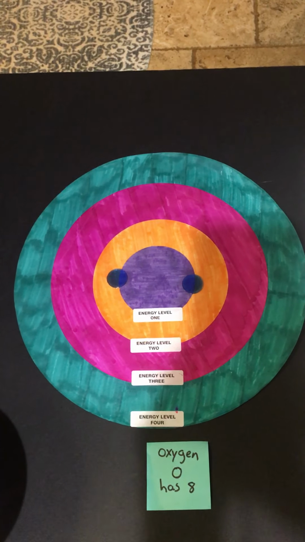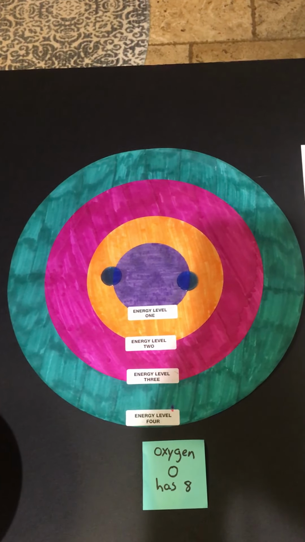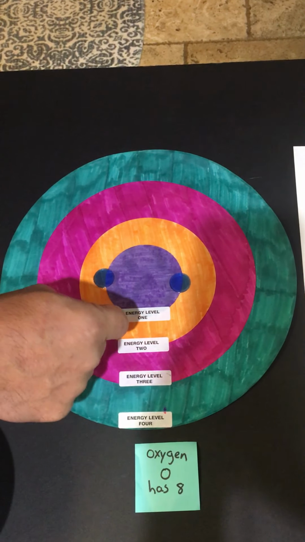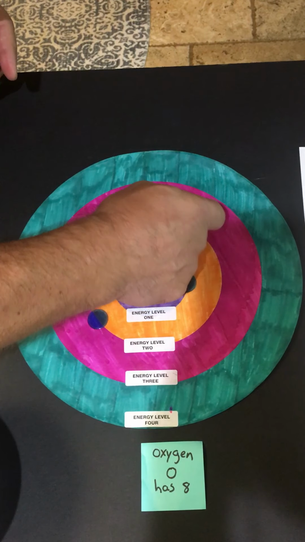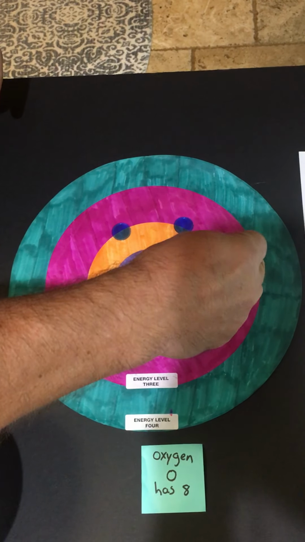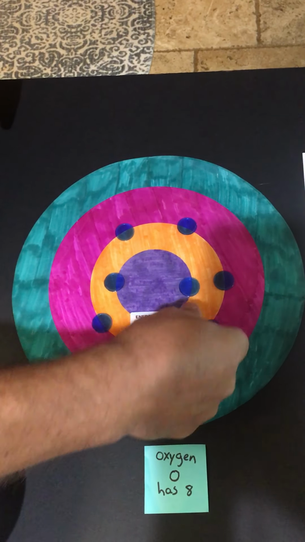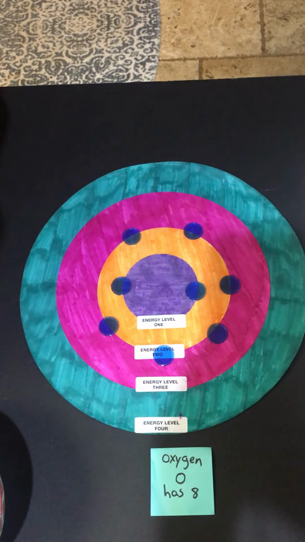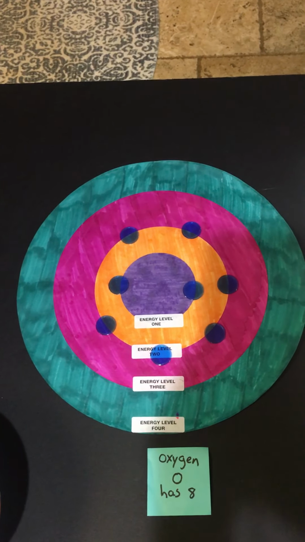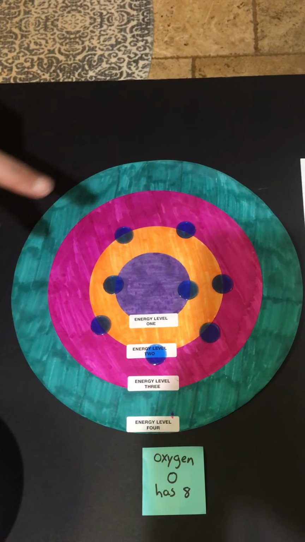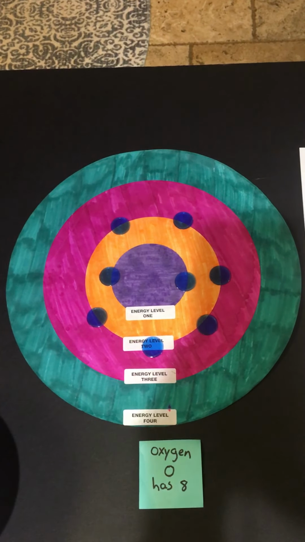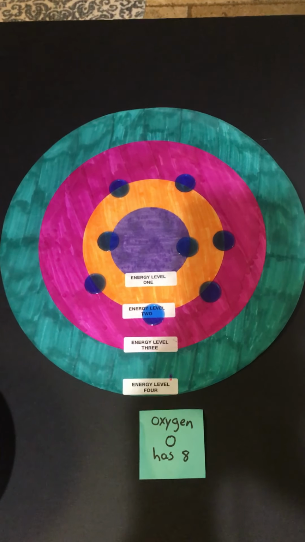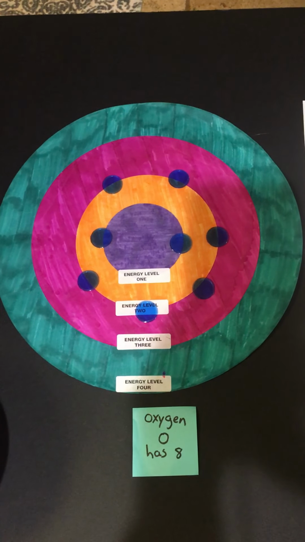Now, since oxygen has 8 electrons, how many will go in the second shell? 6. 1, 2, 3, 4, 5, 6. 2 plus 6 is 8. That is the total number of electrons for oxygen. So its electron arrangement would be 2, 6.